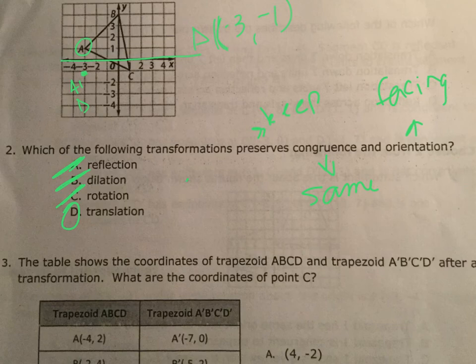In a translation, remember, we're just sliding. So there's a triangle. It's just going to slide, like, maybe right 4 units and down 1 unit. So it's still going to be facing the same way. It's just changing its position in the grid. So translation is the only transformation that's preserving congruence and orientation for us.